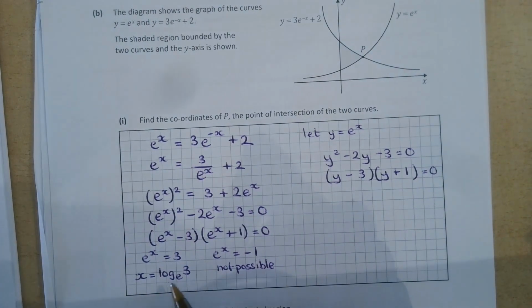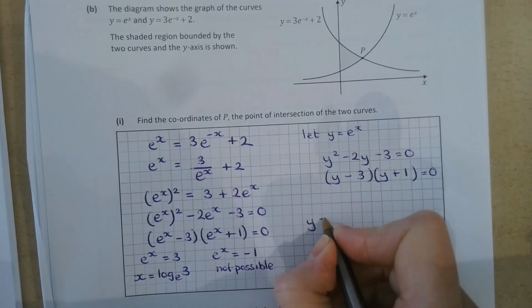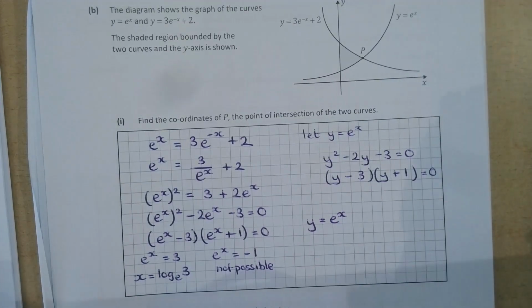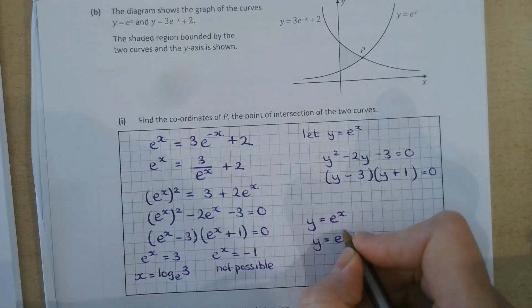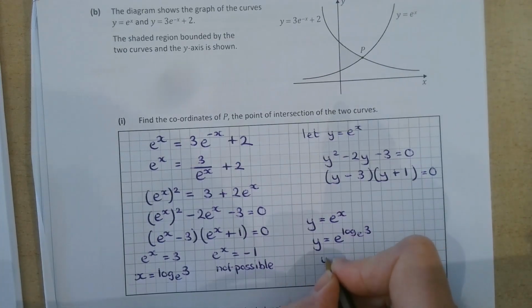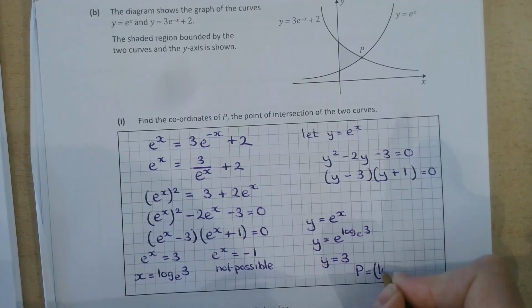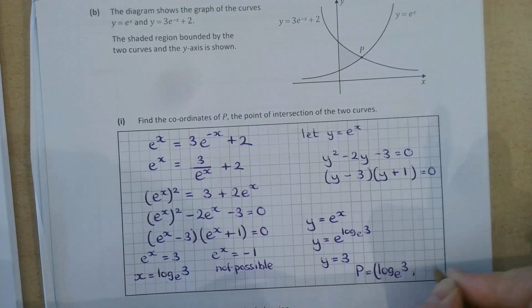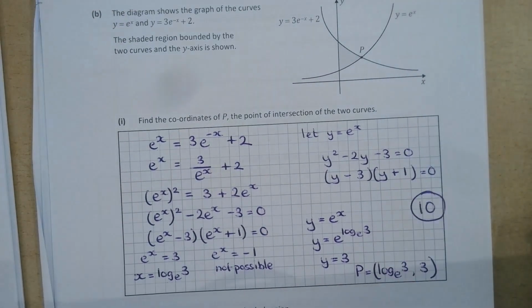Okay, so what we have there is our x value of our coordinate or point. We need to find the y value. So going to either of the two equations, the easiest one is probably y equals e to the power of x. Filling in our value of x, we have y equals e to the power of log to the base e of 3. And you can put that into your calculator and we get y is equal to 3. So our coordinate we get for P is log to the base e of 3, 3. And that was 10 marks.